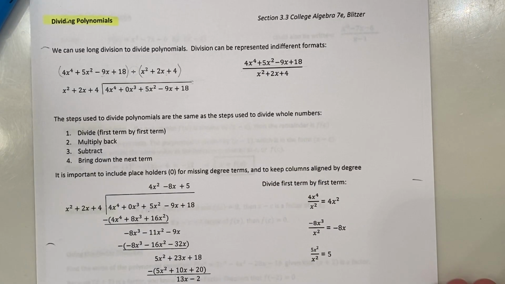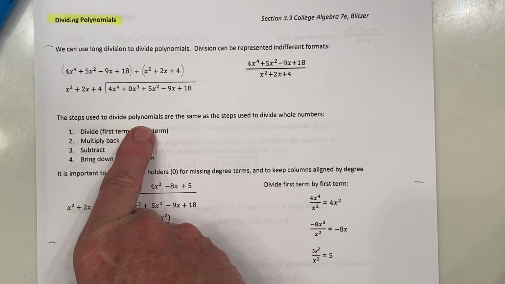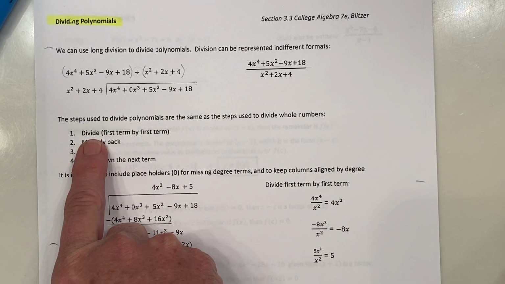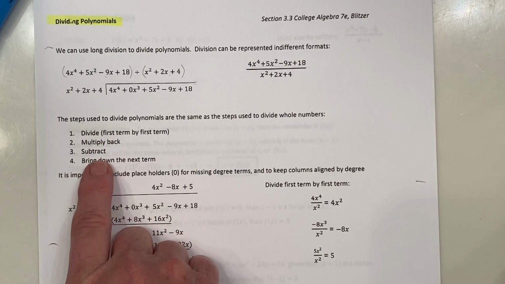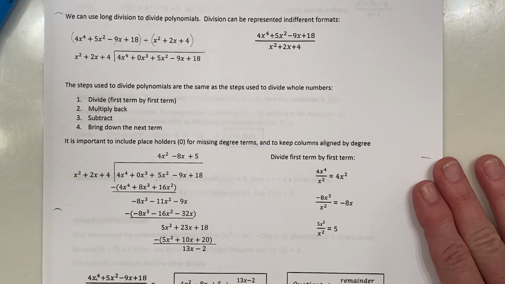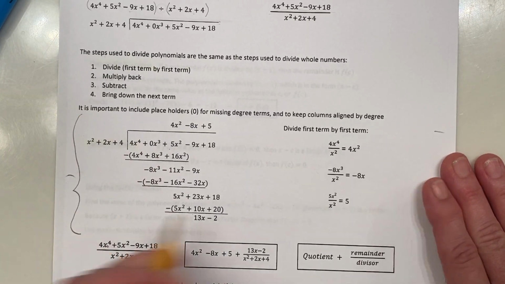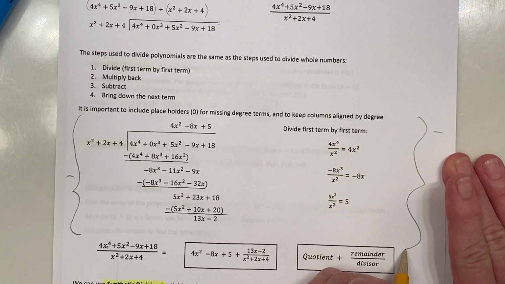Okay, so let's go back here to our notes. So the steps used to divide polynomials are the same. We first divide, and then we multiply back, we subtract, and we bring down the next term. All right, so right in this space is an example of polynomial long division.